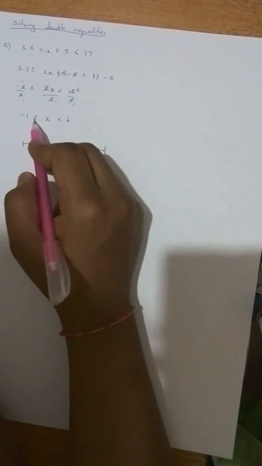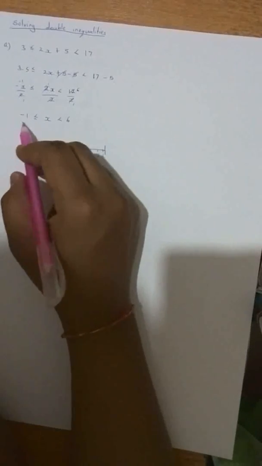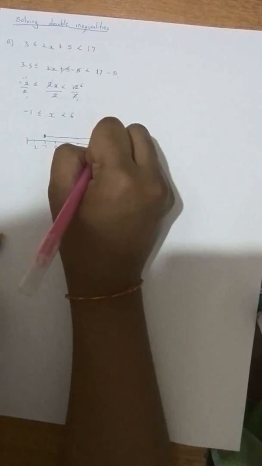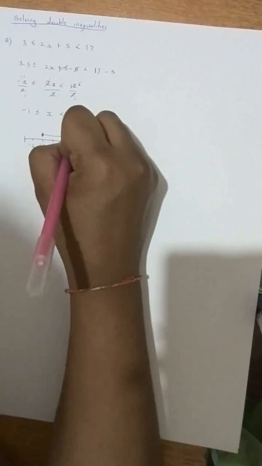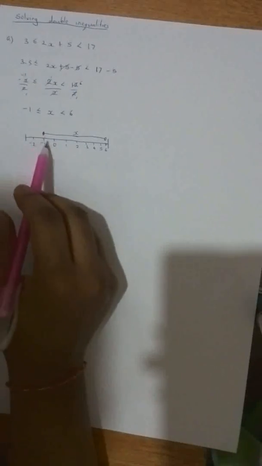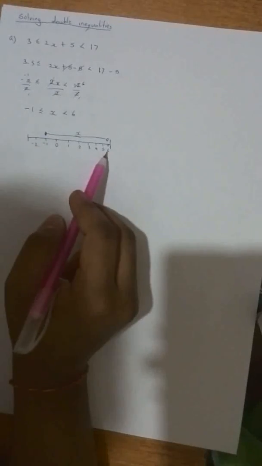Again, you see this is a less than or equal sign, so that means -1 is a part of the solution. So we have a dot over here, but we're going to make it a solid dot to express that it's a part of the solution. And we'll draw a line going to 6, and at 6, since it's just a less than sign, we leave an empty dot to show that it's not a part of the solution, but the values below it are. So that's how you express it on a number line. These are the values of x ranging between -1 and 6.